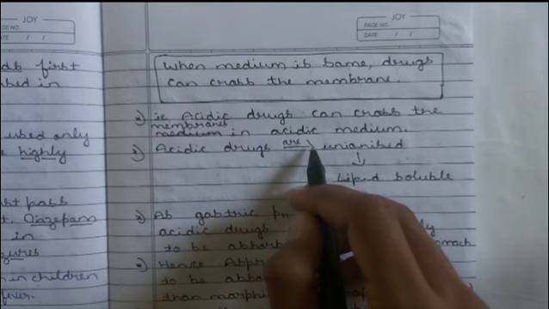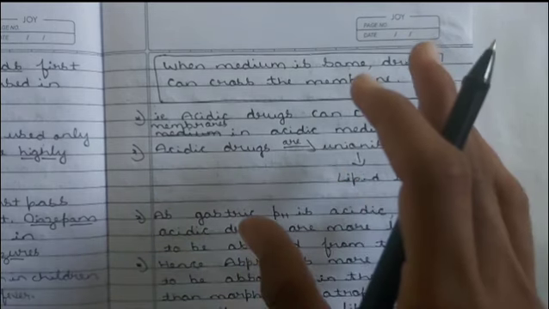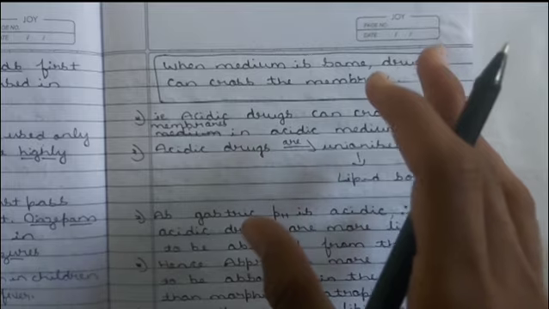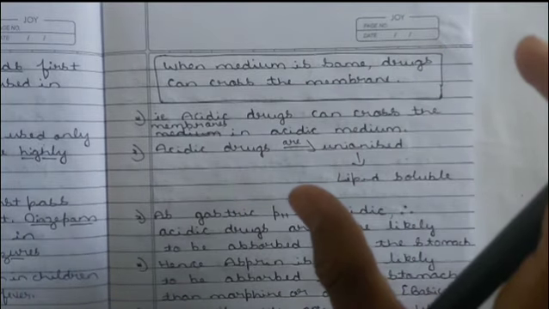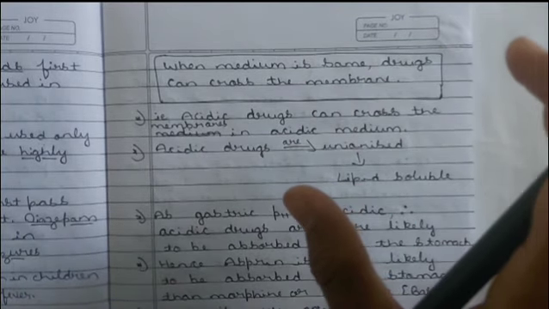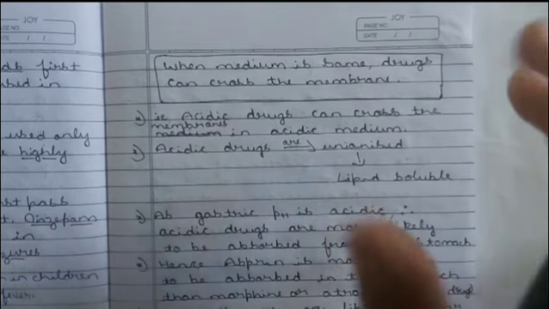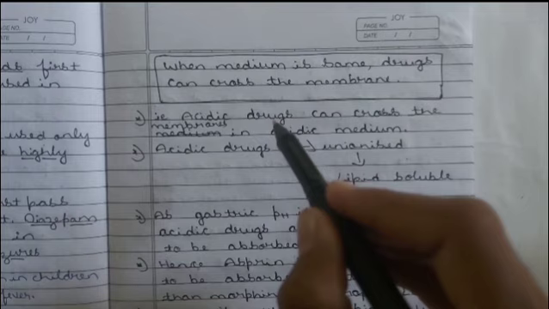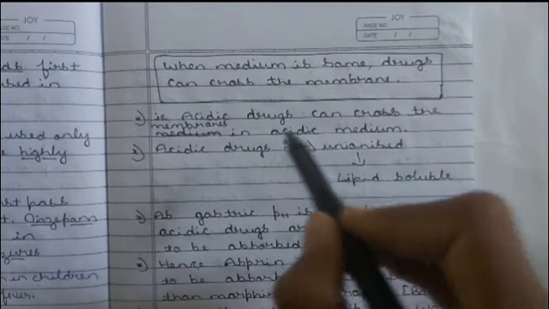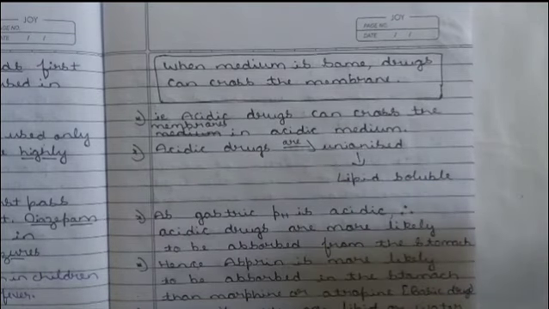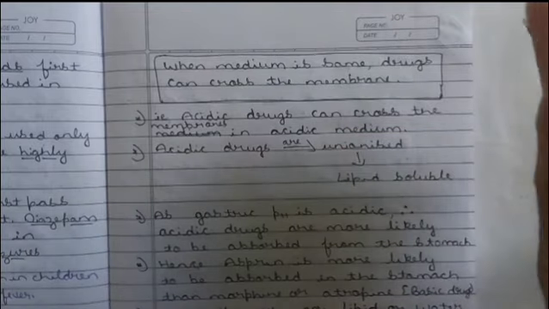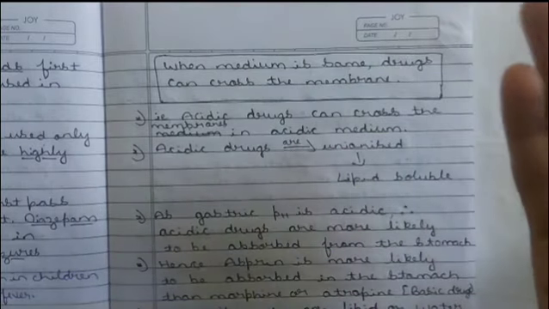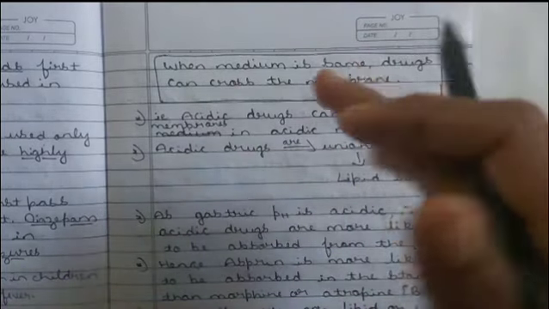For example, the stomach is the region that contains many acidic solutions, like HCl being one of the major ones. Here which medium are we talking about? Acidic medium. If acidic drugs can cross the membrane in acidic medium, then there is more solubility, lipid soluble, unionized form, more bioavailability.